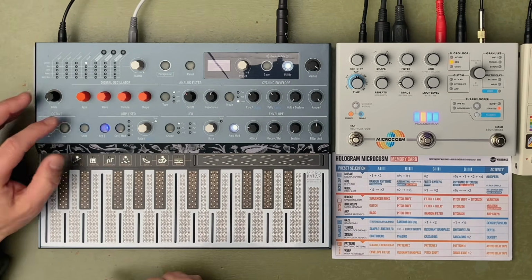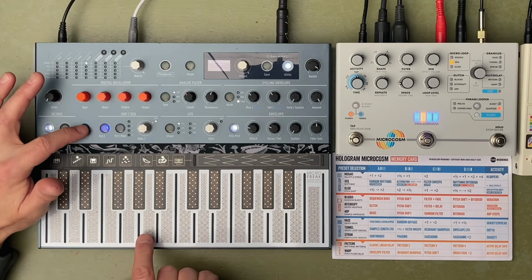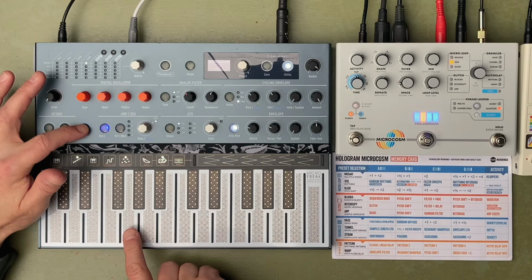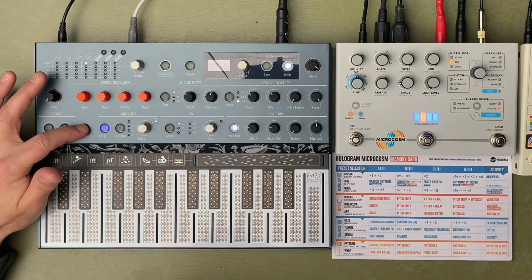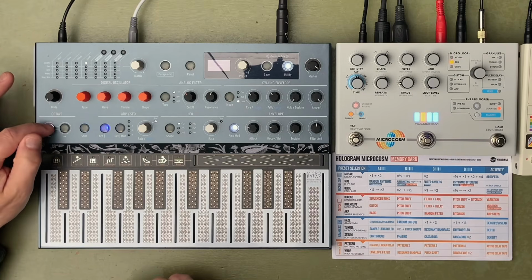I've taken it down one octave. Let's hold shift and press another note. Let's go down 2 octaves.